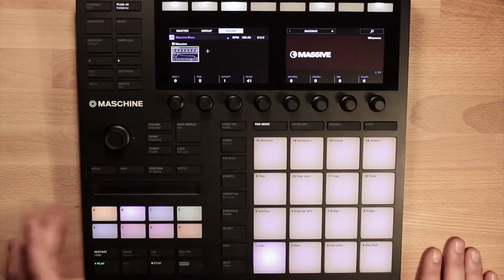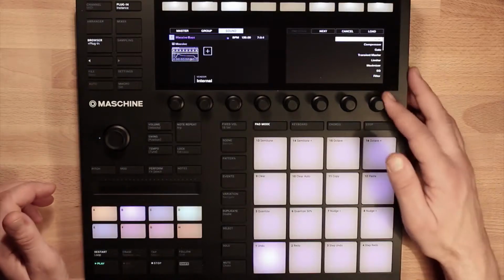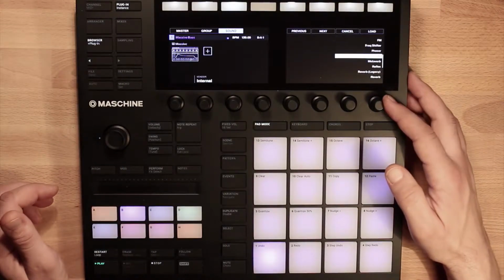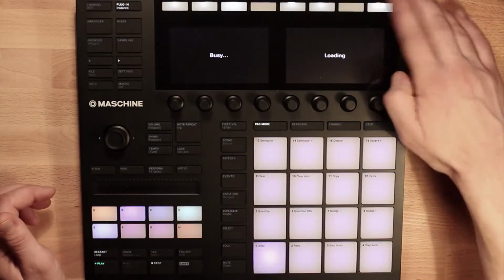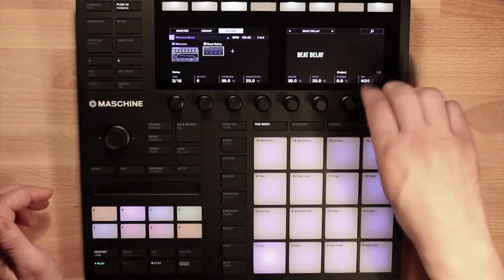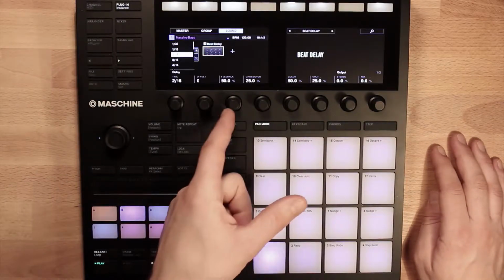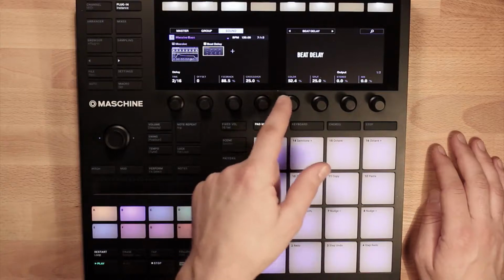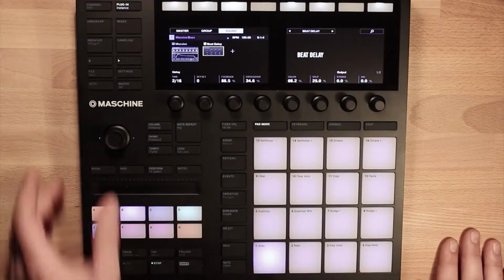Okay, let's just keep on the bass synth and let's add an effect on here. So let's add a beat delay. Have the mix at 0. Have a little bit of feedback and colour. Okay, so we've not got any delay on the synth now.